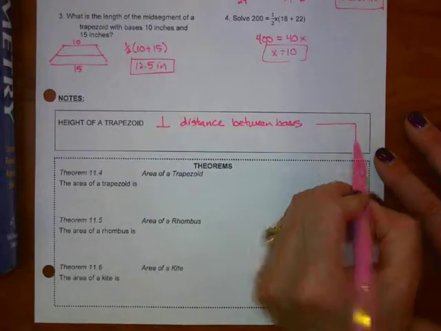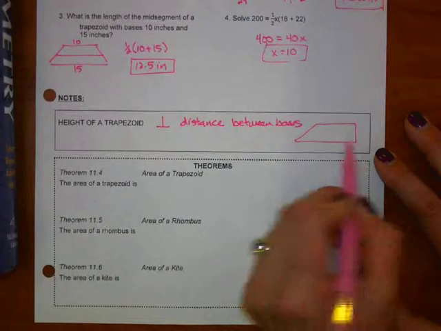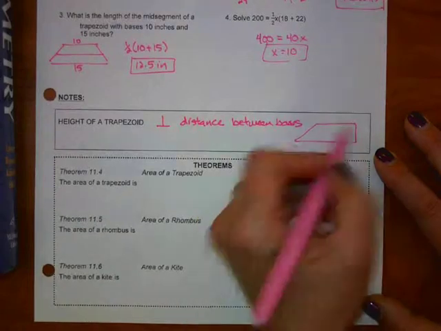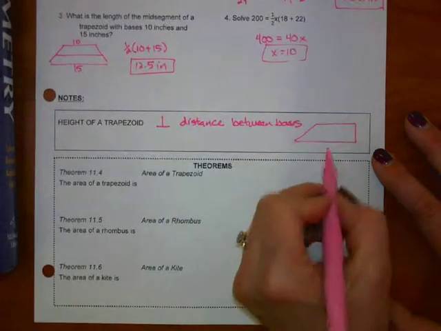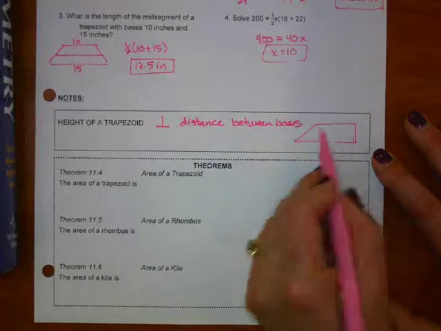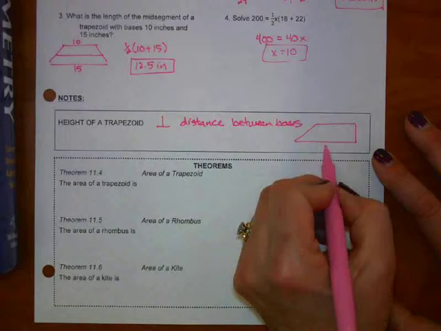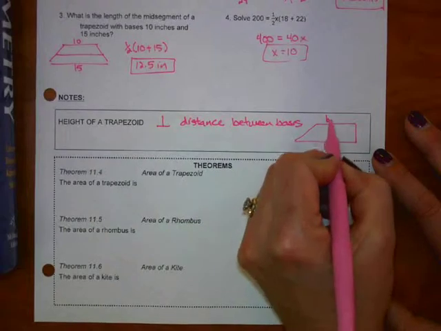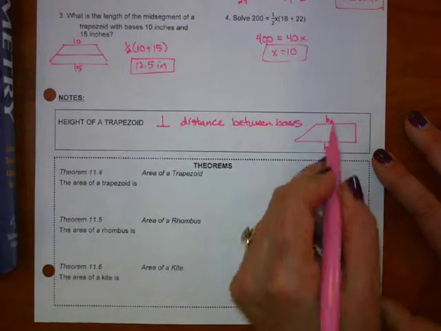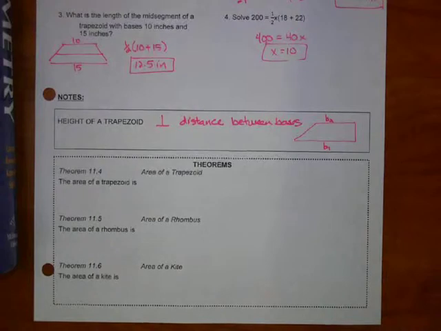So you could see a trapezoid like this. Oh, that's not exactly how I drew my one in there, but that's okay. All right, and then the two parallel sides, those are always the bases. So B1, B2, it doesn't matter which one you make B1 and B2. It makes no difference.